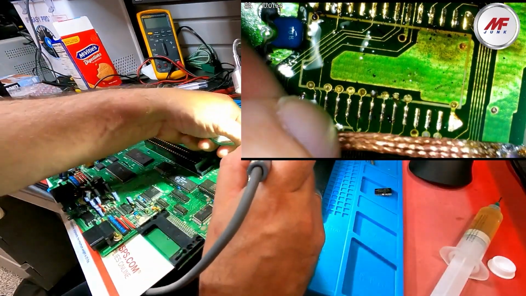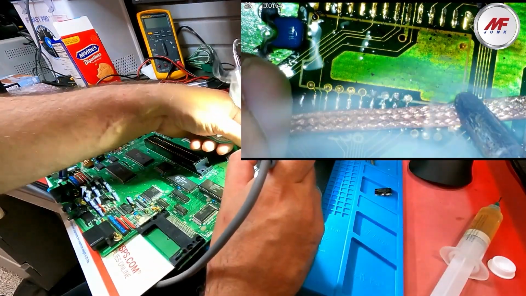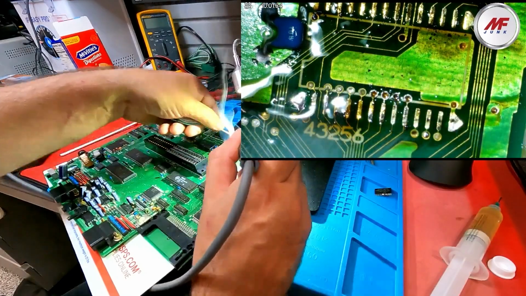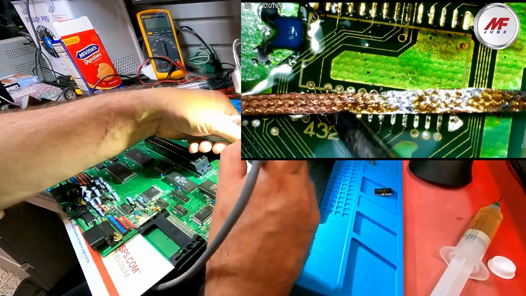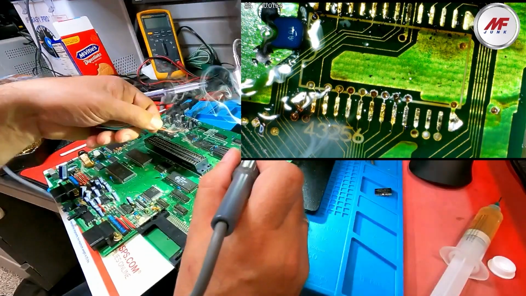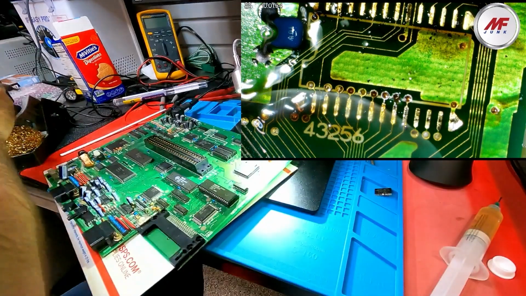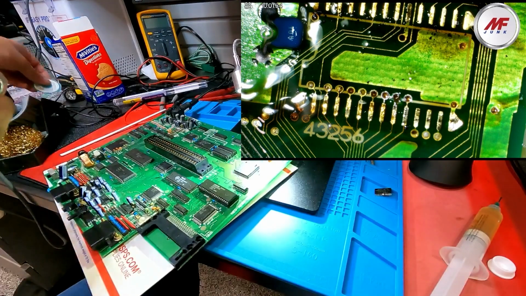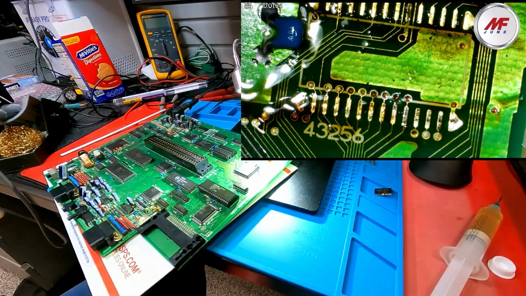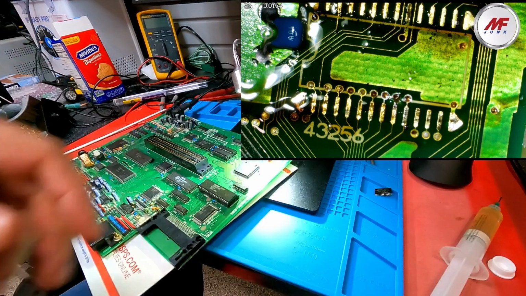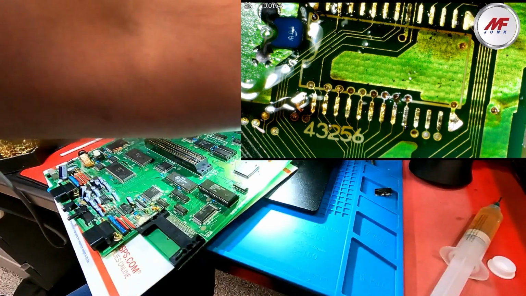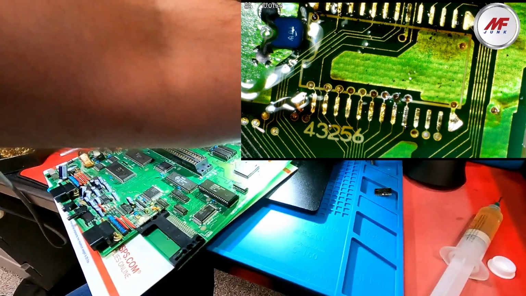We'll just go over it one more time. Okay, just a little bit on that. All right, nice. Now we're going to come in with our alcohol and clean this up, and we'll solder on a new chip.